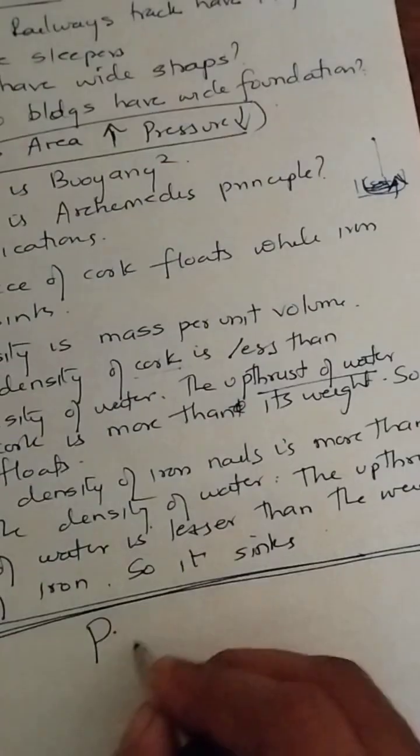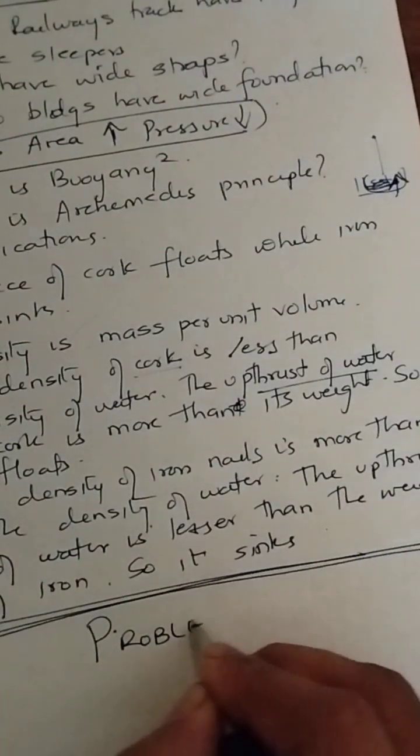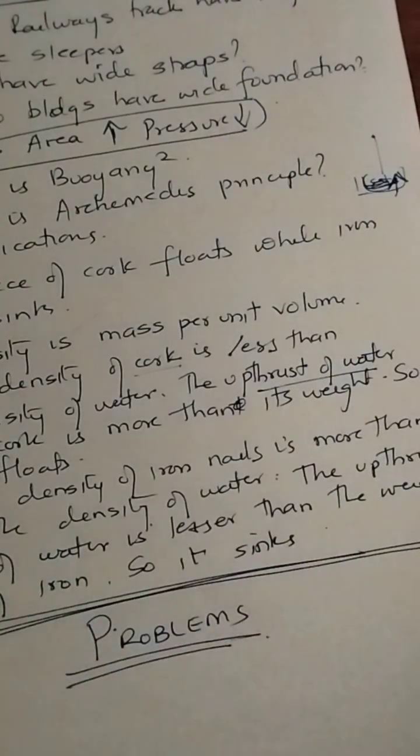Next class, I will be giving you some important problems which we will solve on gravitation, and I will give the tissues lesson.